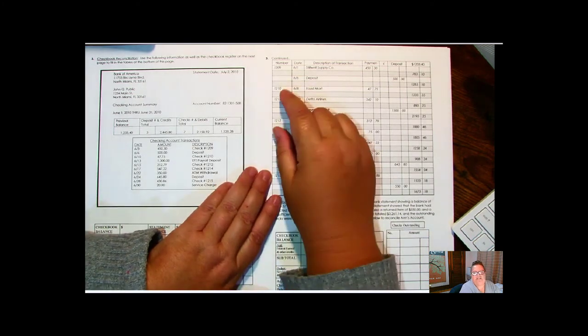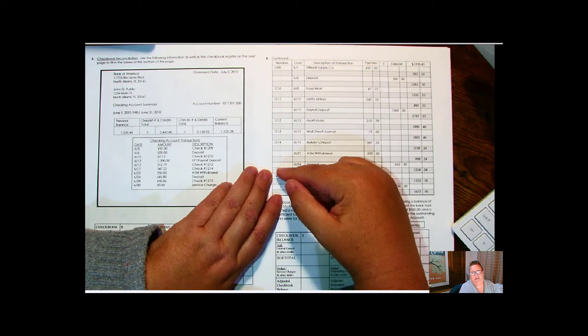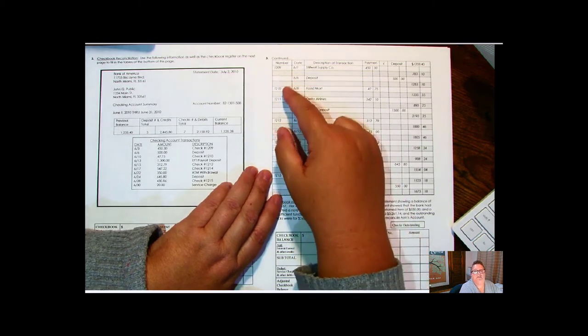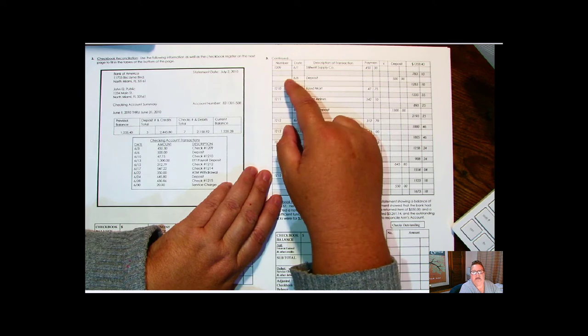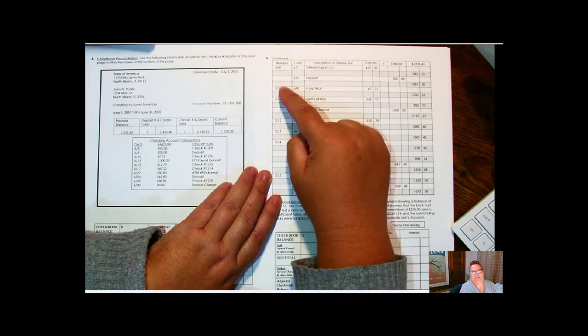In a checkbook register, this first column is for the number of the check that's been written, or you could also use it for things like this is a deposit or this came off my debit card. It's just an abbreviated sort of indication of the transaction.